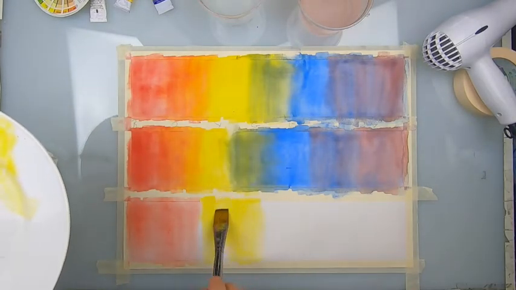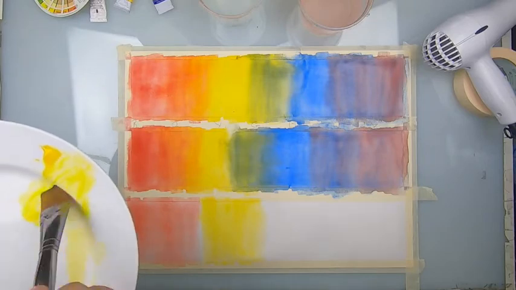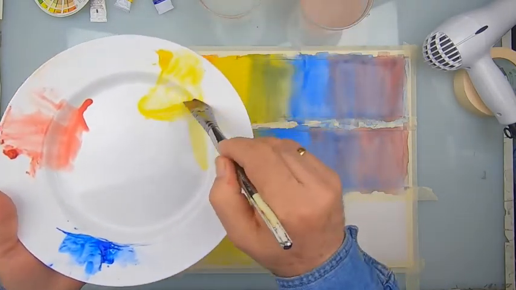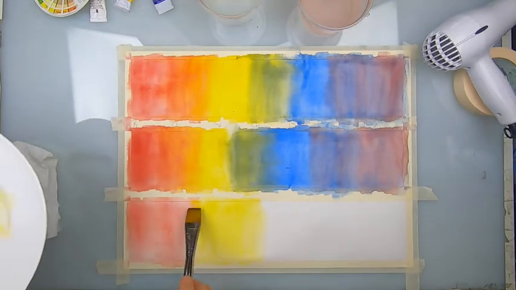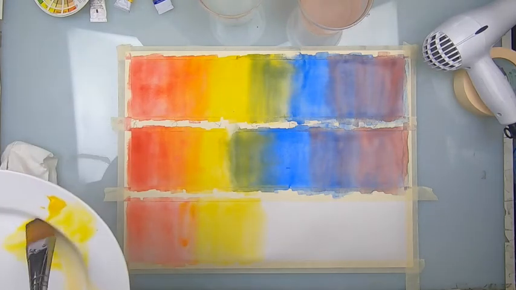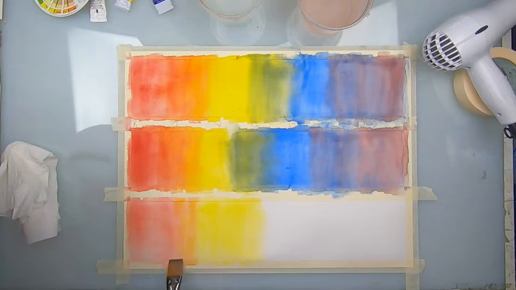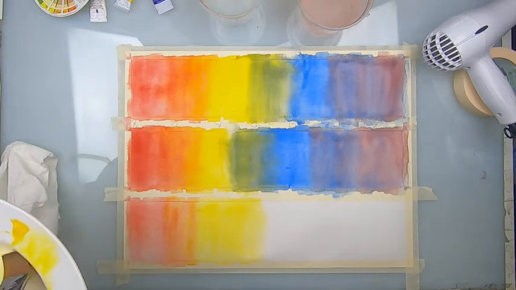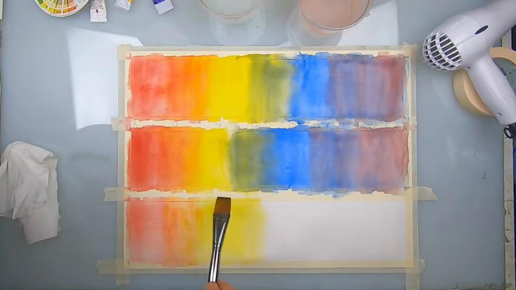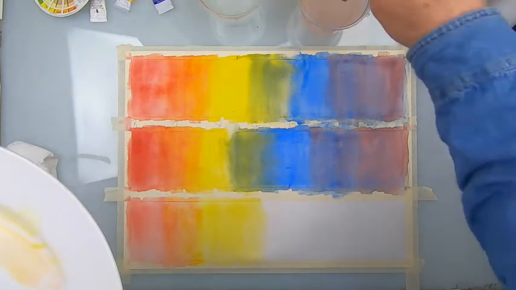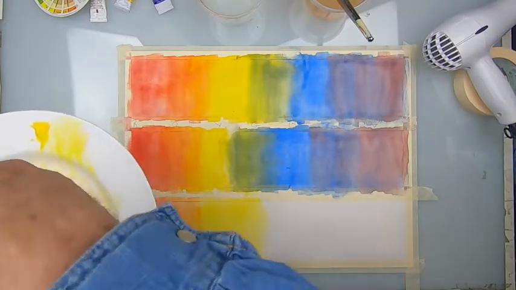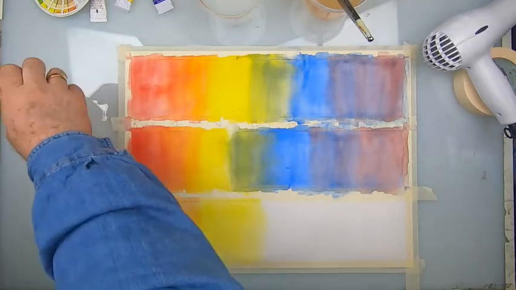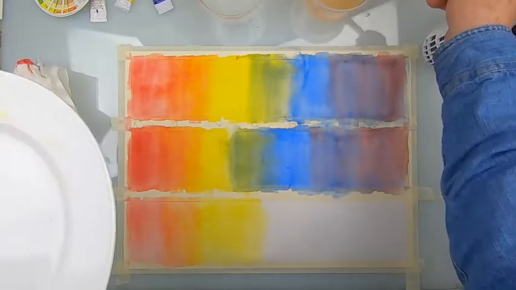Right, so here's our yellow. And now I'm going to delicately overlap the yellow and the red, and I'm going to get my orange. There's our orange. Okay, I'm going to make sure this doesn't get out of control here, so let me just dry it up a little bit. Okay, now I need to make up my blue.